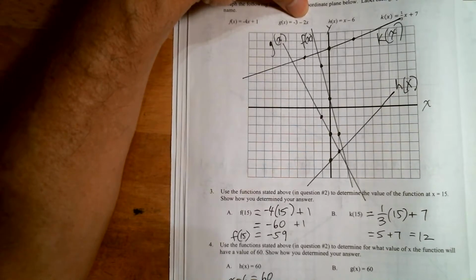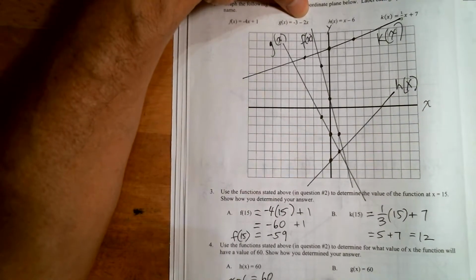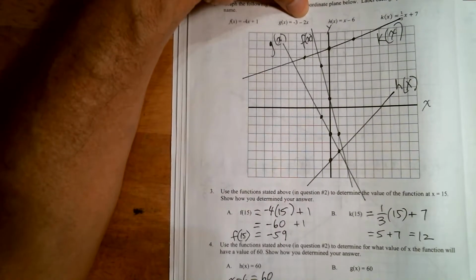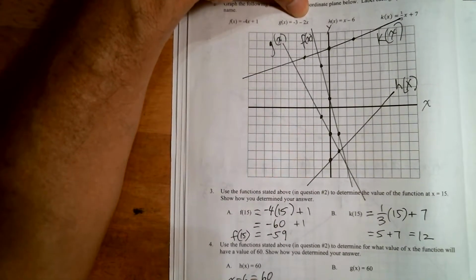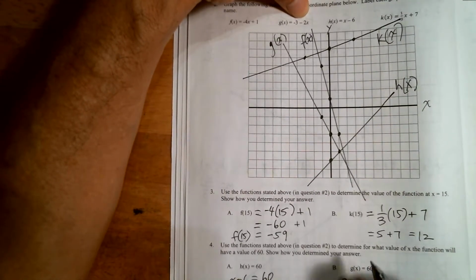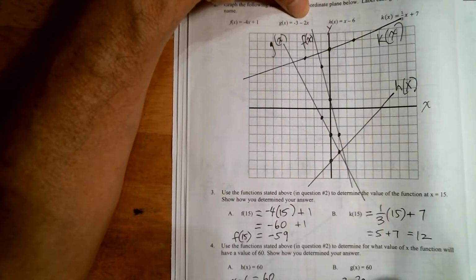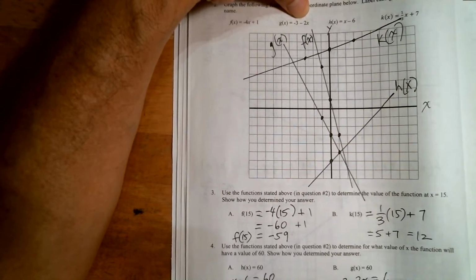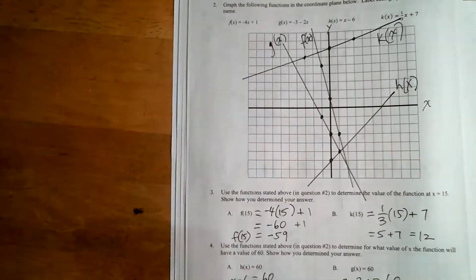It equals negative 3 minus 2x. Okay, let's substitute negative 3 minus 2x for g of x. You see the g of x here and the g of x here is the same g of x. Same function we're talking about. So we can substitute with no problem right there. And we can solve for x now.